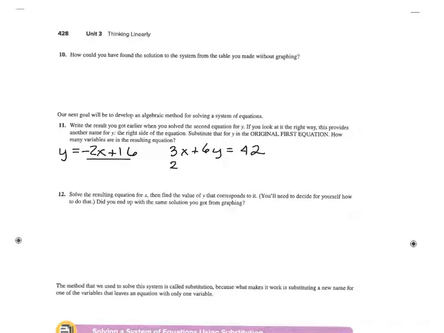All right, so we are going to substitute in just as they told us to. We have 3x plus 6 times y equals 42. So they told us to substitute this negative 2x plus 16 in for y. Well, that's all they wanted us to do right now. 12 says, solve the resulting equation for x. Oh, they had asked us how many variables are in the resulting equation. Well, if you look around, all we see are an x here and an x there.